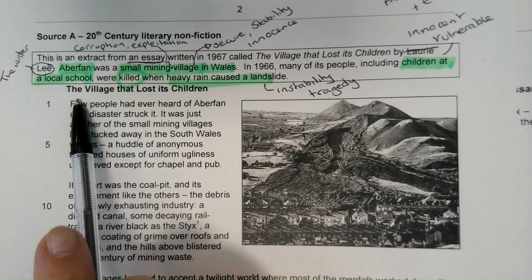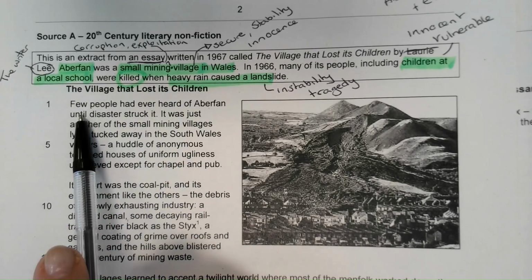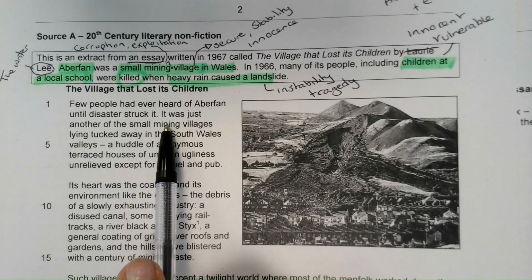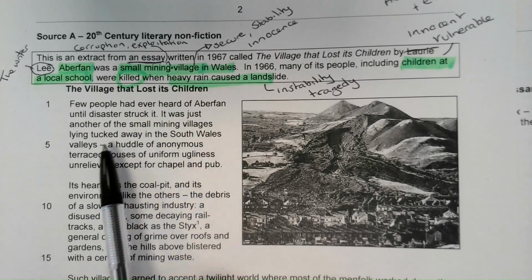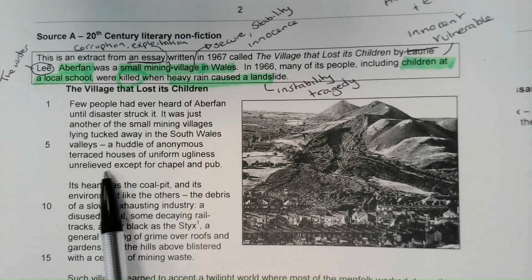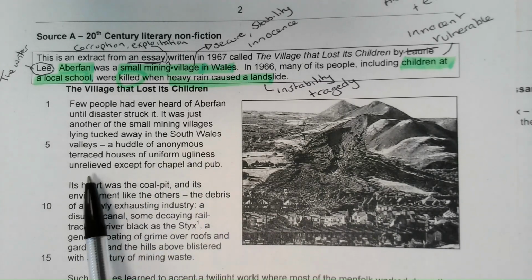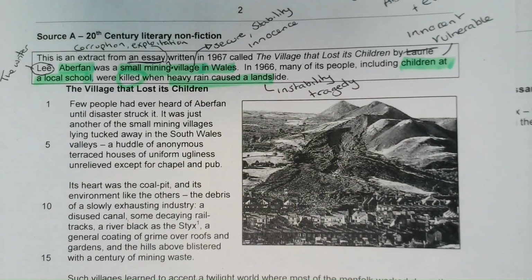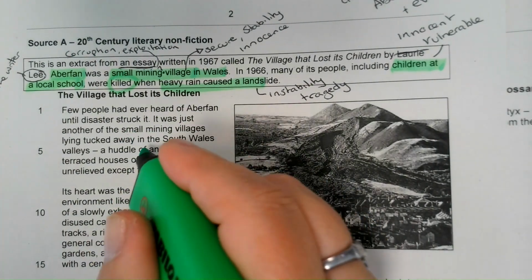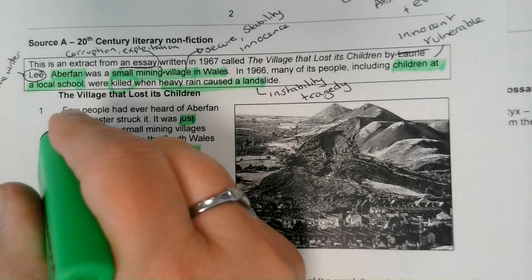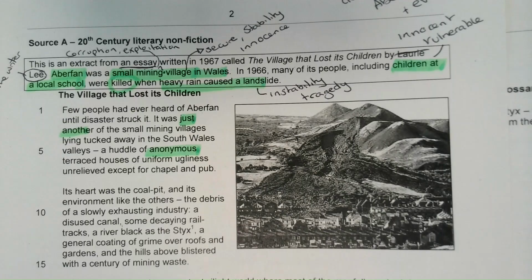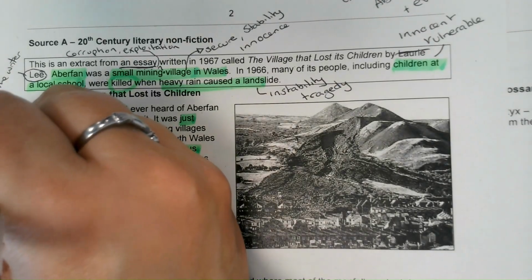So, the village that lost its children. Few people had ever heard of Aberfan until disaster struck. It was just another of the small mining villages lying tucked away in South Wales valleys, a huddle of anonymous terraced houses of uniform ugliness, unrelieved except for a chapel and a pub. So there's this sense of it being anonymous, just another. And I'm thinking what's revealed in this paragraph is this sense of it being ordinary.